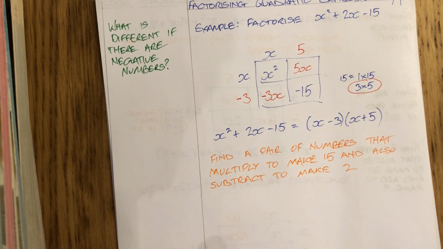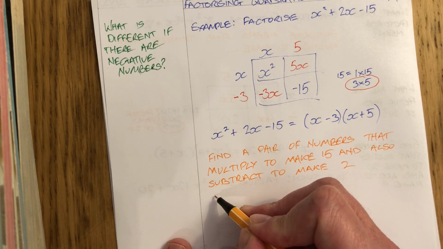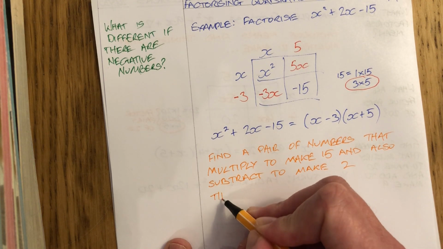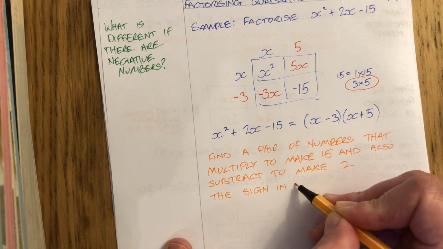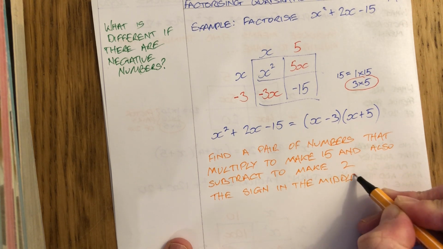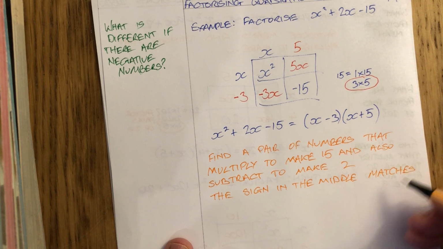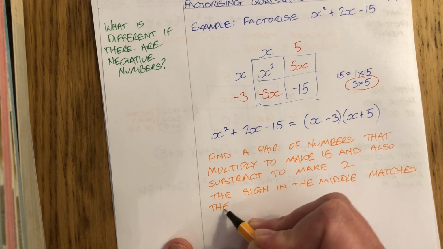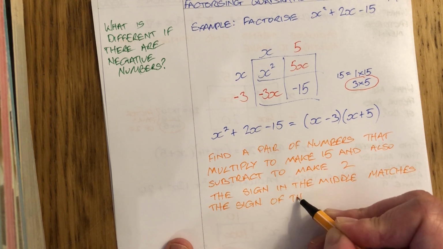Okay, and the sign in the middle matches the sign of the bigger number.